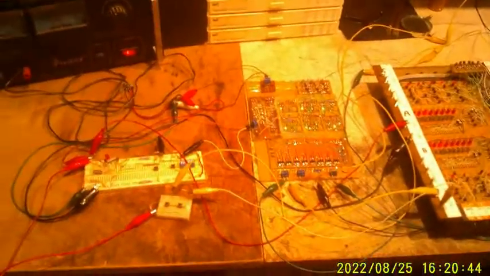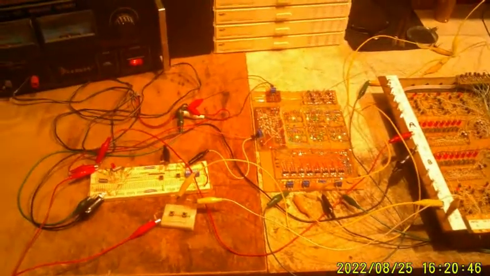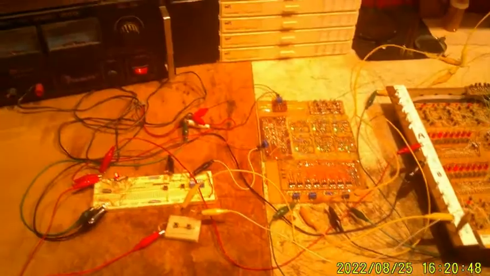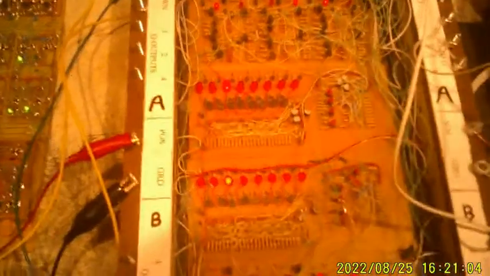Okay, so this is my version of a comparator circuit. It's all transistors, and this is the schematic, the logic diagram, for some part of it. What this is about is I have two numbers here in binary, the B register and the A register, and these are the decimal outputs here.